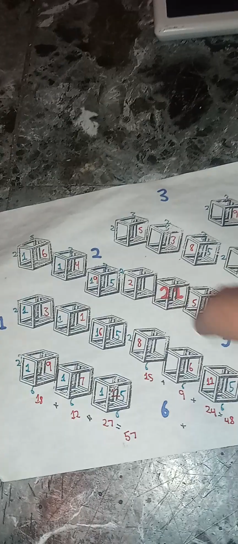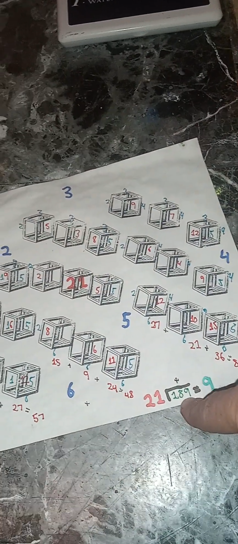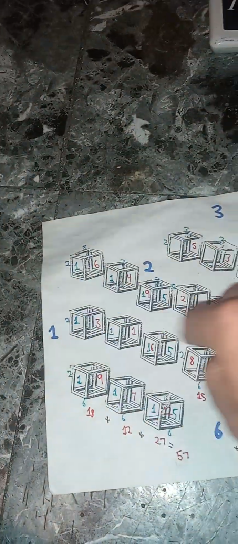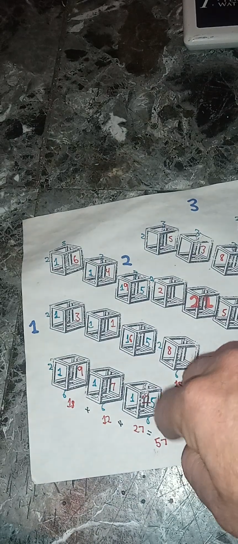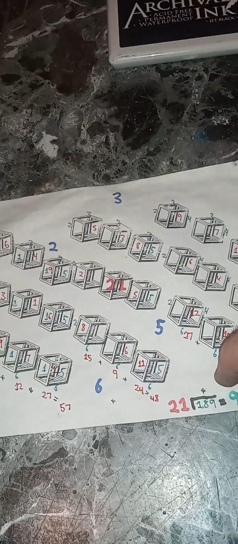It's 9. And if I did this in a 4 by 4 by 4 array, whatever the fractal central ghost number is would spit out as 16. It would be 1, 2, 3, 4, 5, 6, 7, 8, 9, 10, 11, 12, 13, 14, 15, 16. And so on, 25, 36.